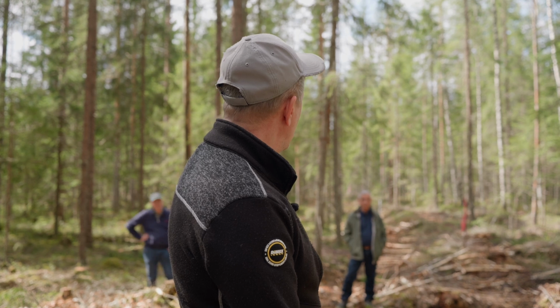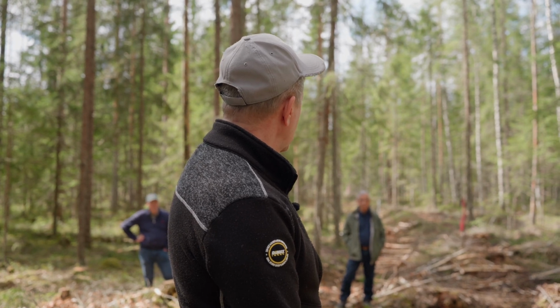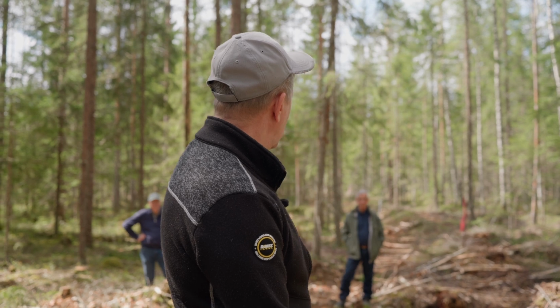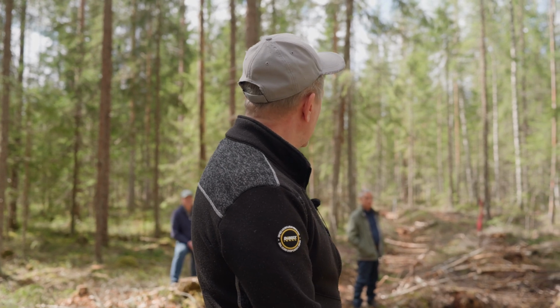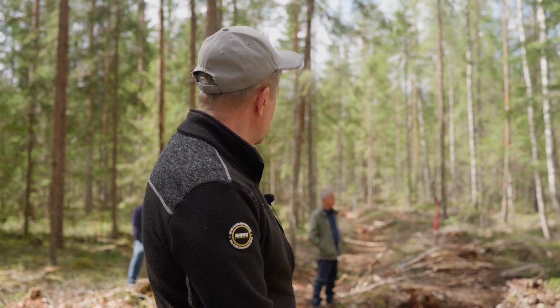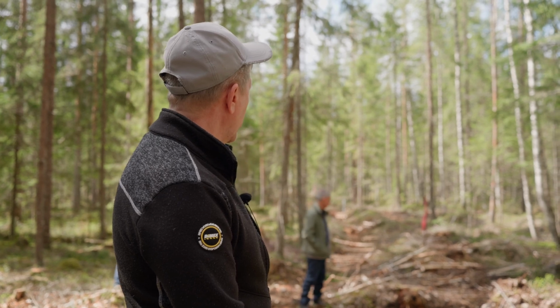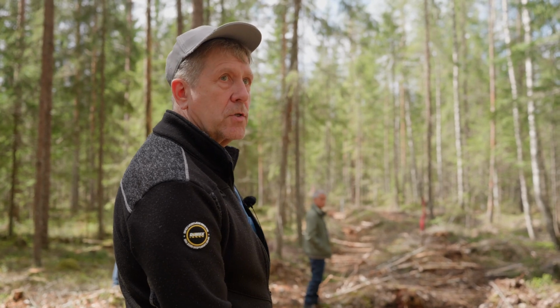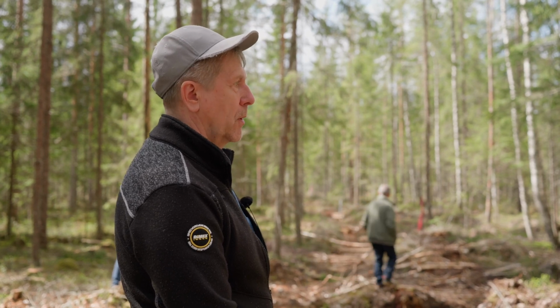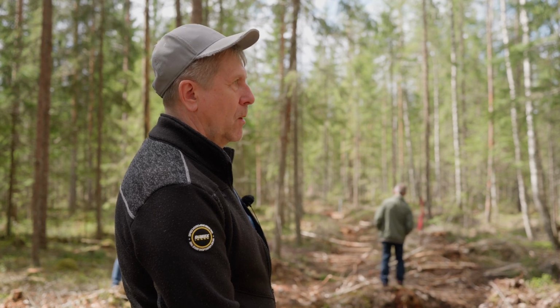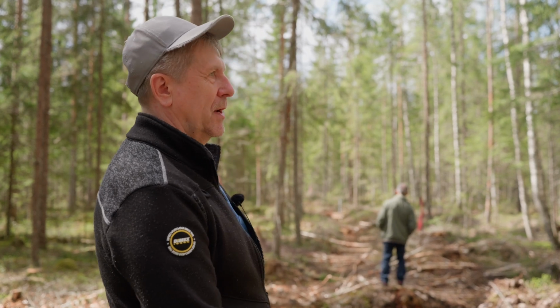And then what's next? Well, I think the researcher can have opinions if you just give the basis here for the opinion that this is good continuous cover forestry, but it's not the solution for everything, at least in Finland. That's the common consensus here in Finland.